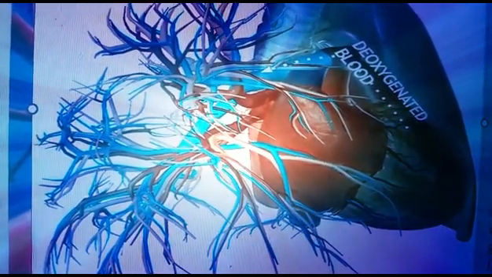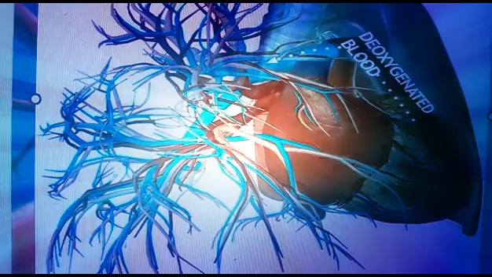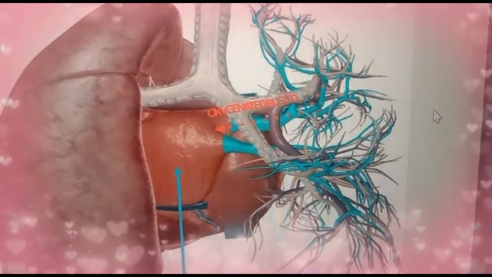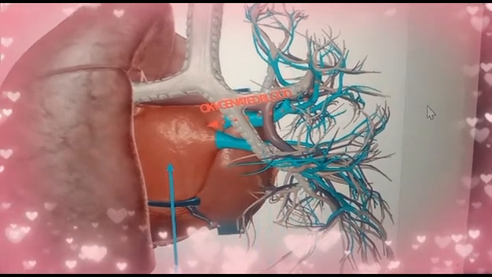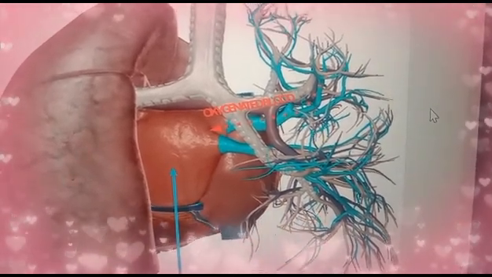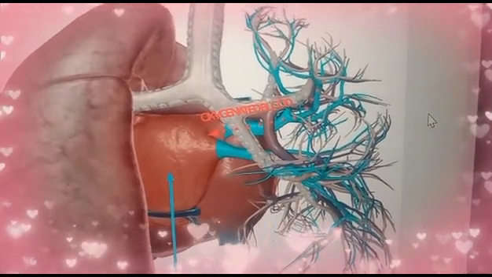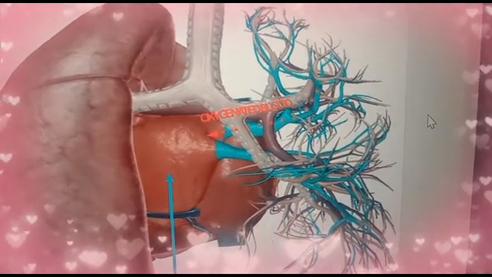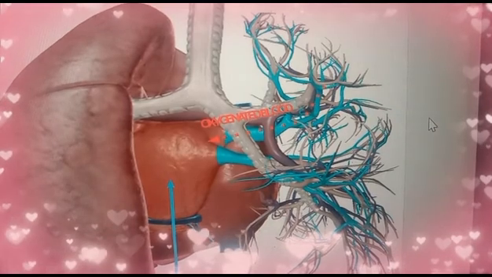So with the pulmonary arteries, the blood from the right ventricle will go to the lungs. Blood from the lungs will go to the pulmonary veins, then to the left atrium. Take note that the pulmonary veins carry oxygenated blood back to the heart's left atrium for circulation throughout the body. So remember that the pulmonary veins are the only veins in the body that carry oxygenated blood.